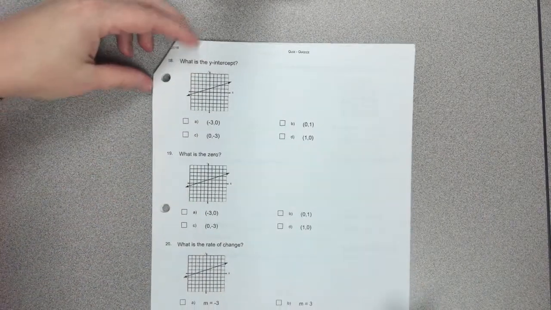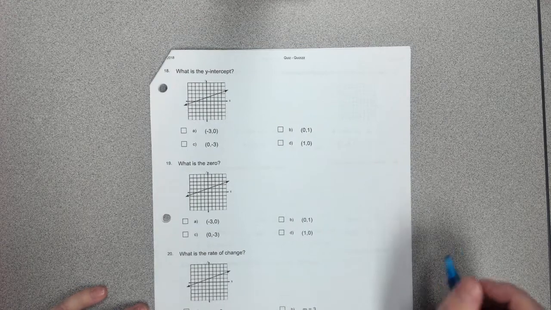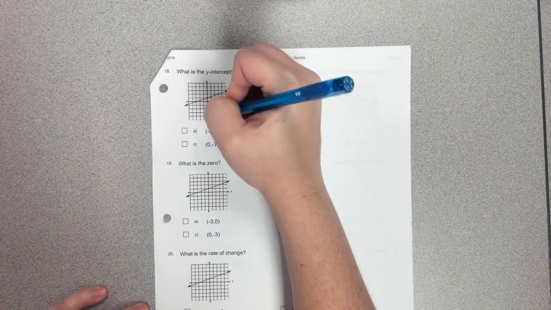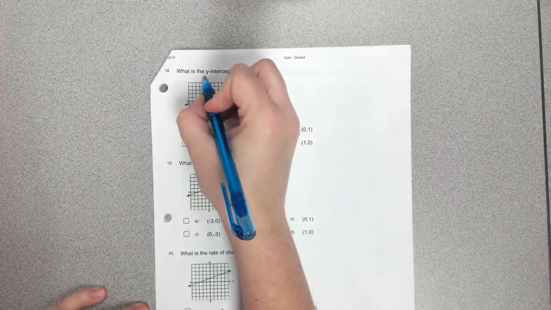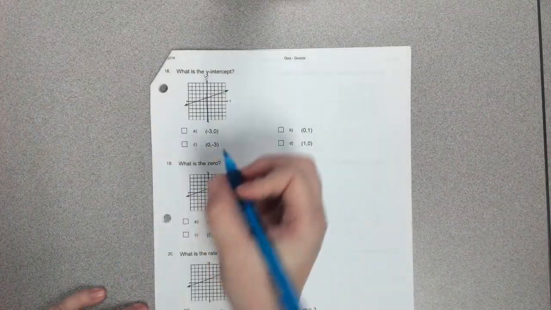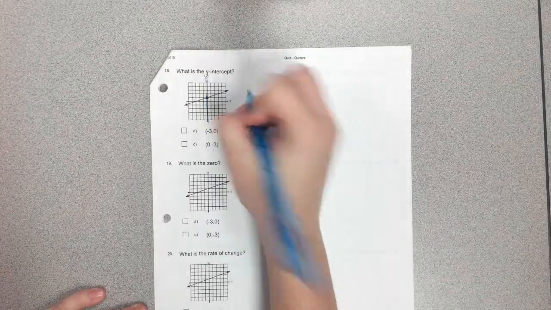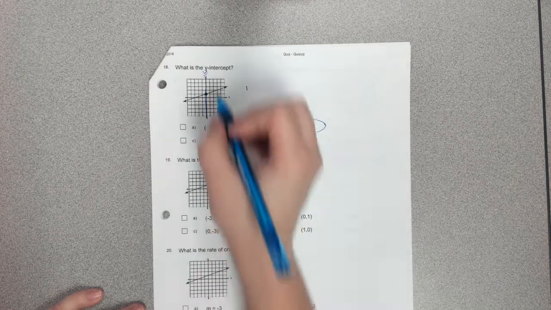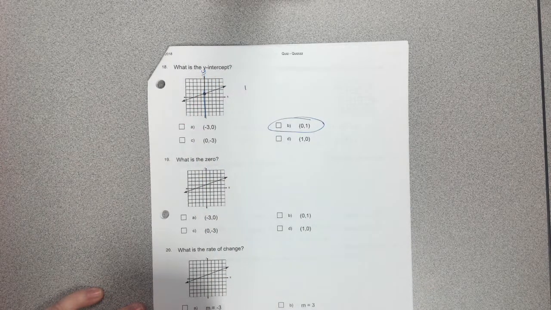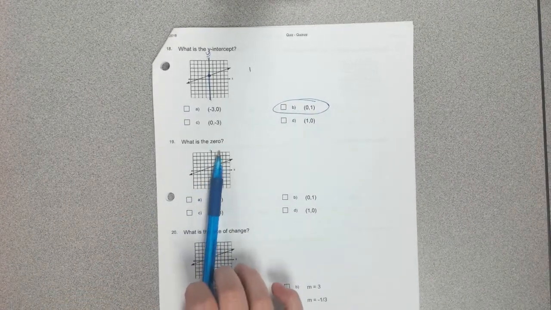Okay. Now we're talking about this one. Talking about parts of a graph. Y-intercept. Y-intercept always is where does my line cross the y-axis. And this is your y-axis. Crosses right here. That y value is a positive 1. Bam. Remember, y-intercept, y-axis. Ooh, we have the 0. That's our next question.